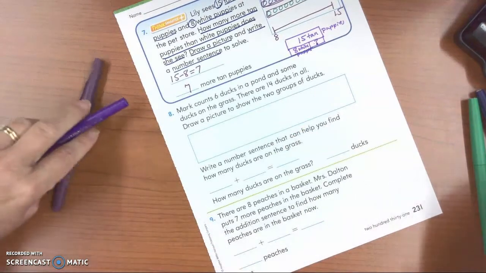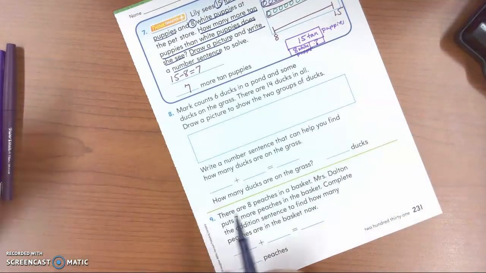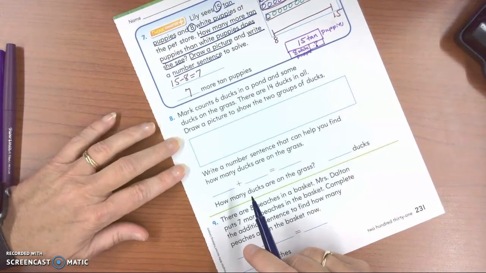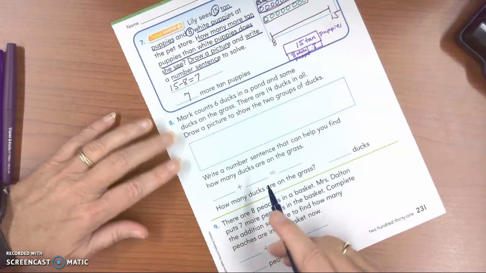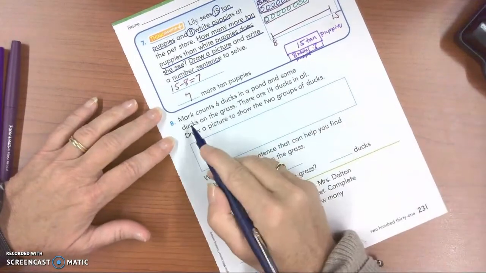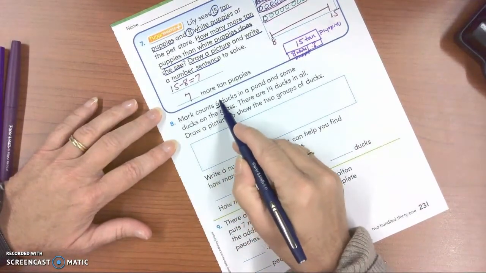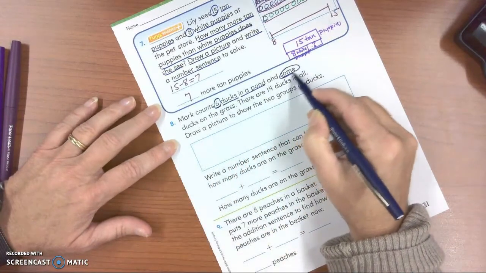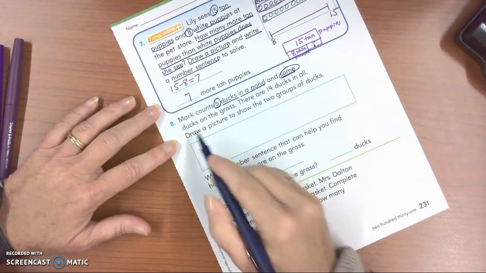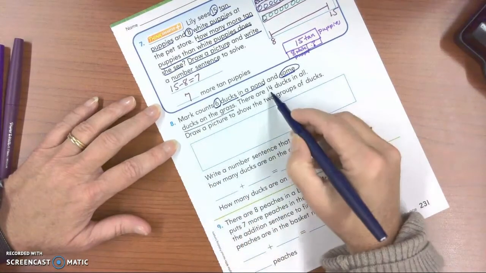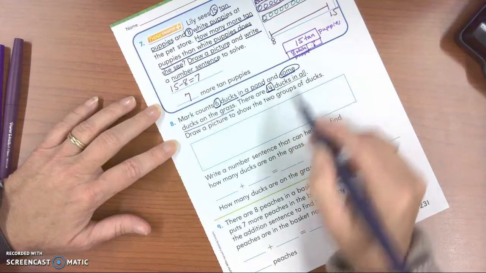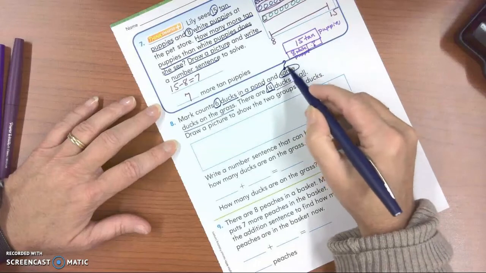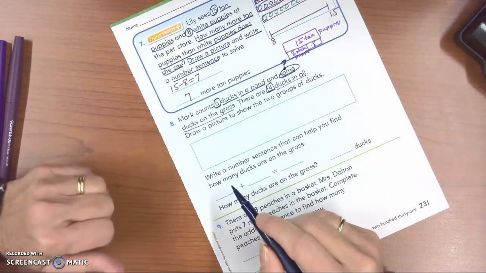Problem number 8. Mark counts 6 ducks in a pond and some ducks on the grass. There are 14 ducks in all. Draw a picture to show the 2 groups of ducks. Let's look at the question here one more time. Mark counts 6 ducks in a pond and some, we don't know that number, do we? Some ducks on the grass. There are 14 ducks in all. So what does this sum represent? We don't know the number for the sum.